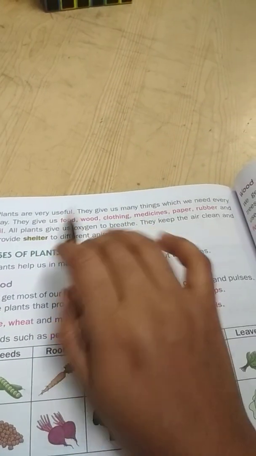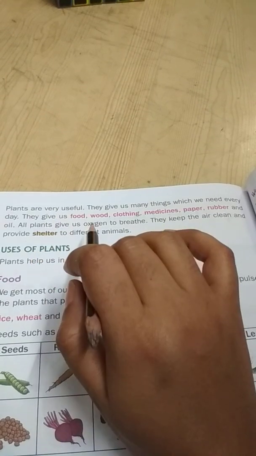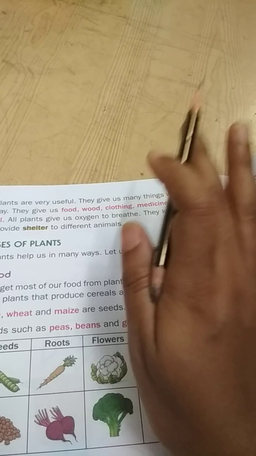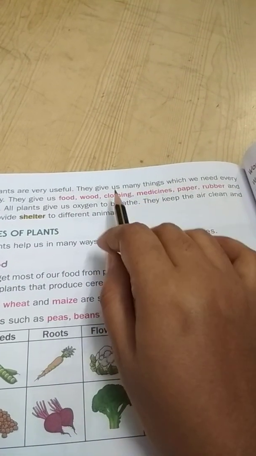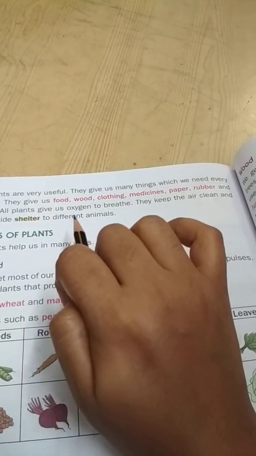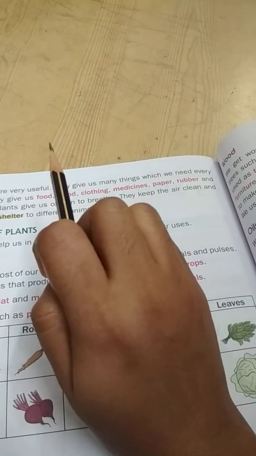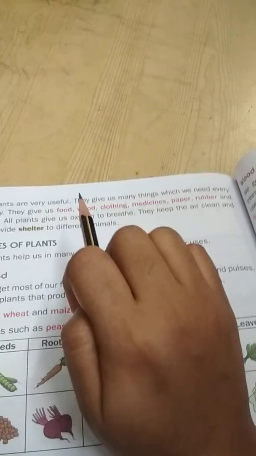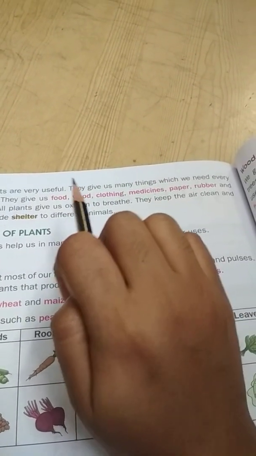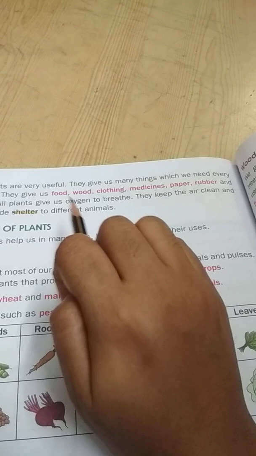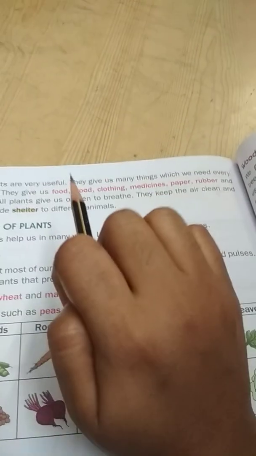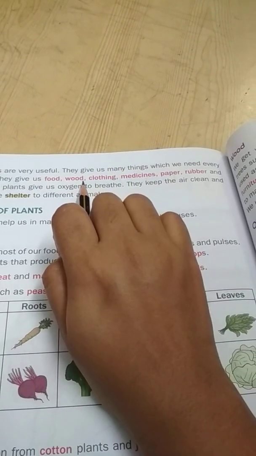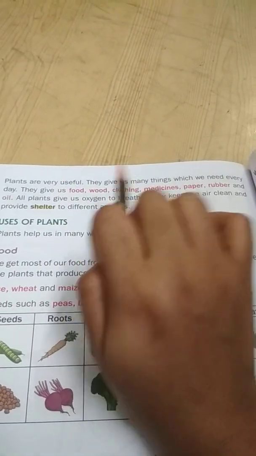Now, what have we come to know? We have come to know that plants are very useful to us, not only to us, but also to the animals. Without plants, our life would have been very difficult. Plants play a very important role in the life of all the living beings, living organisms.